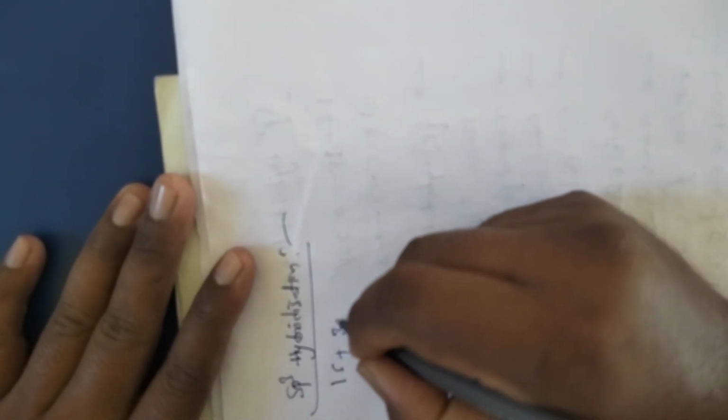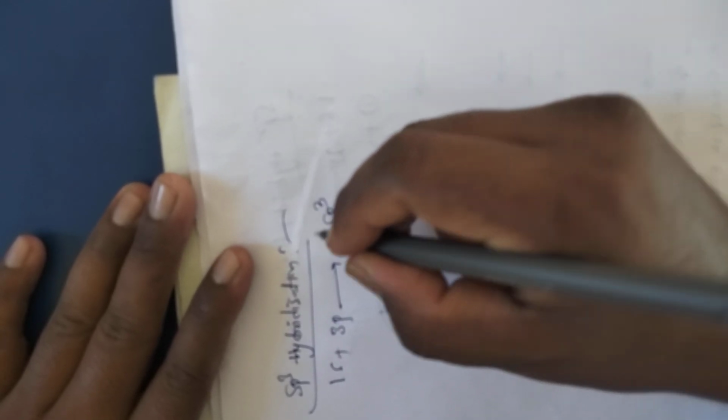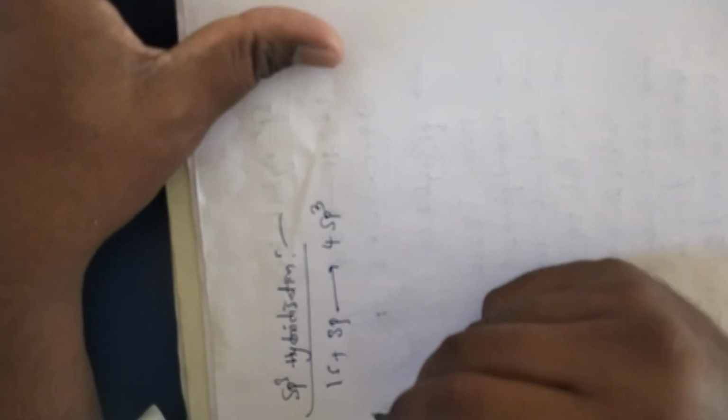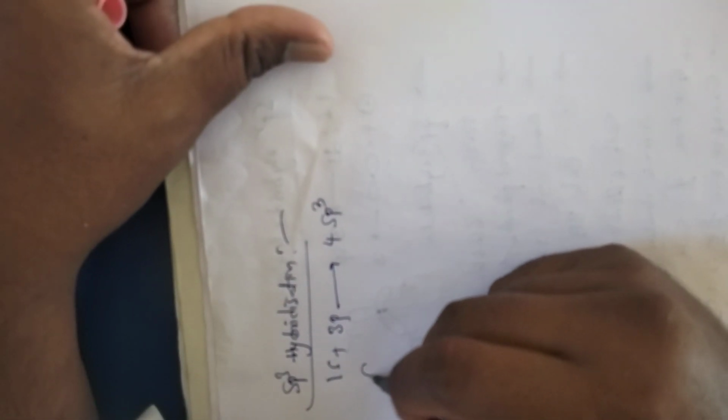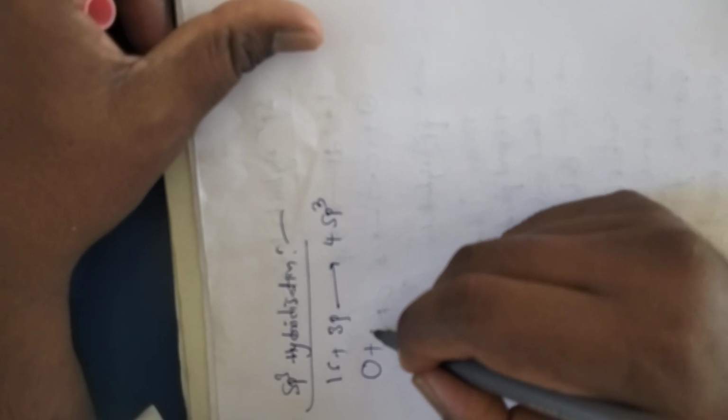One s orbital combines with 3 p orbitals to give 4 new identical sp3 hybrid orbitals. This phenomenon is called sp3 hybridization. The s orbital is spherical in shape, and the p orbital is dumbbell shape.